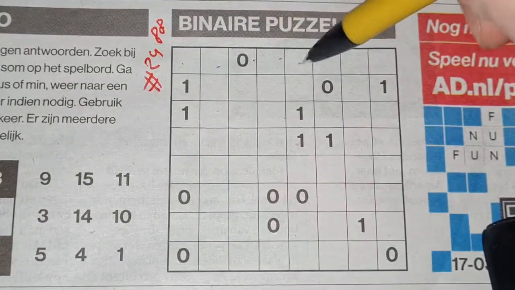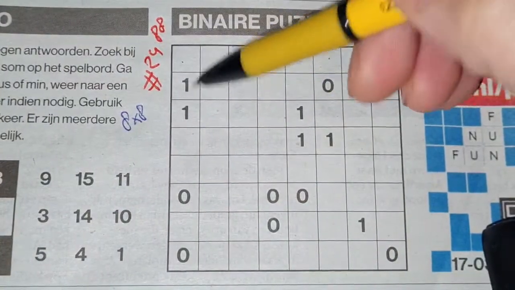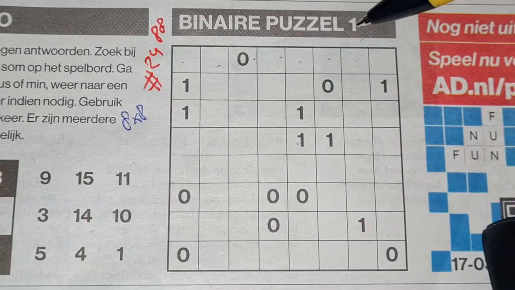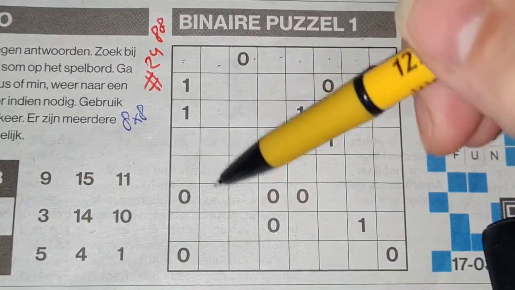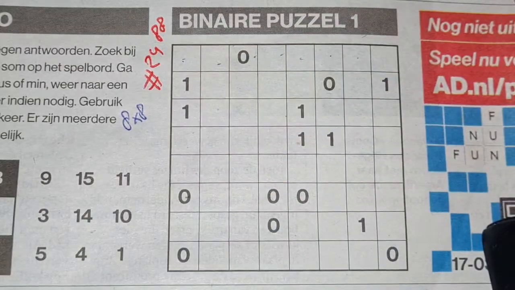1, 2, 3, 4, 5, 6, 7, 8. It's an 8 by 8 binary puzzle. That means in a column or in a row, there are always 4 O's and 4 ones. Alright, so let's get started.